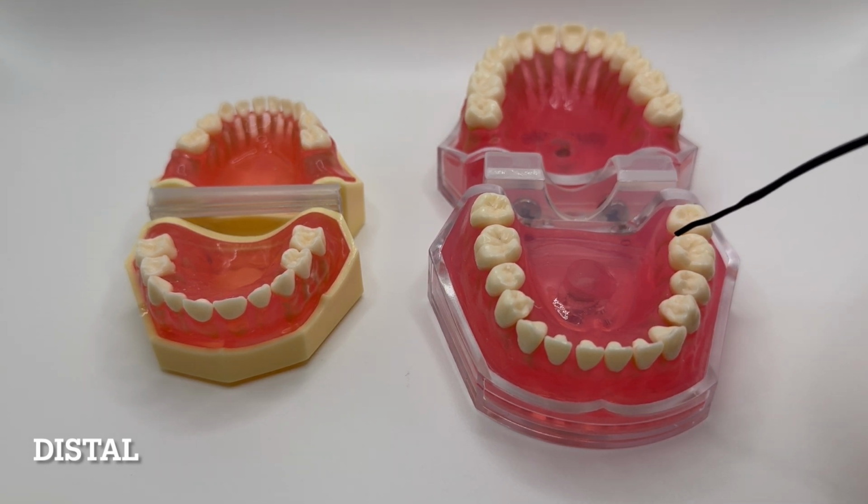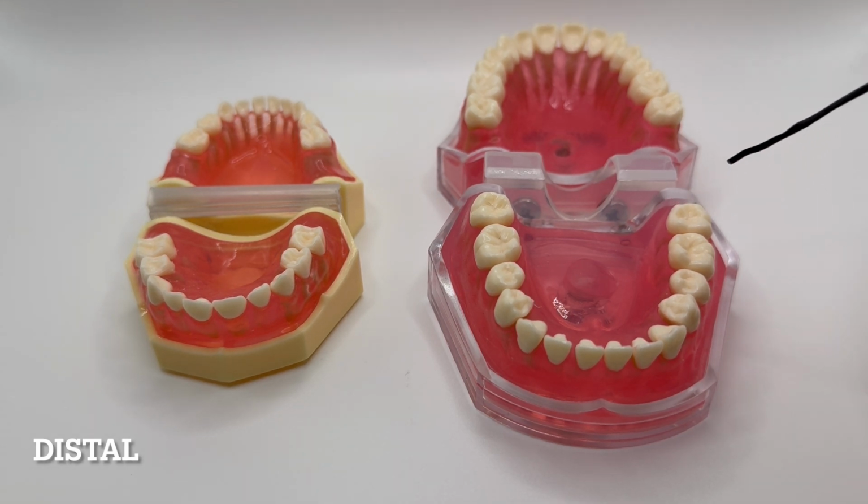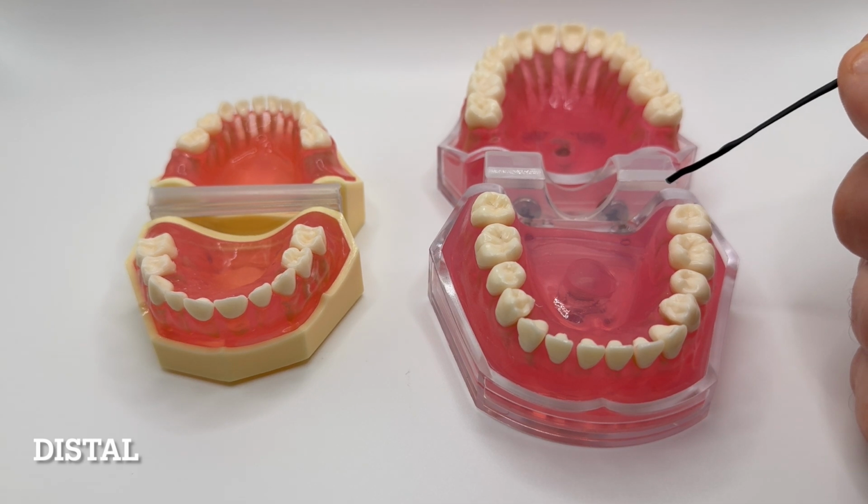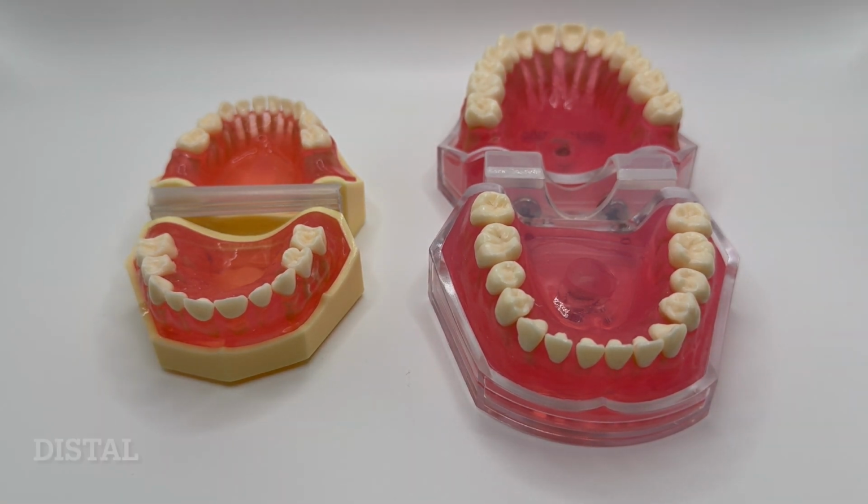For my first molar, if I could touch right in between that space, that would be the distal relative to this tooth. For my second molar, I'm actually touching the distal right here. And if I had a third molar, again, distal on the back side. And again, it applies to both anterior and posterior teeth.